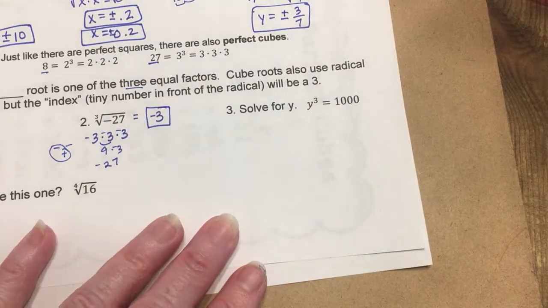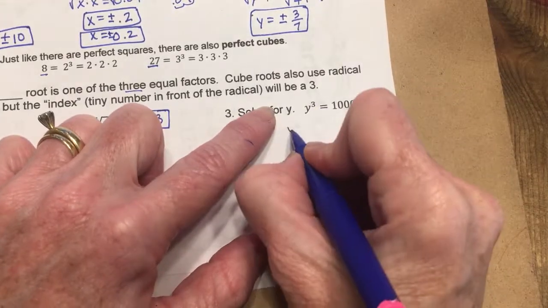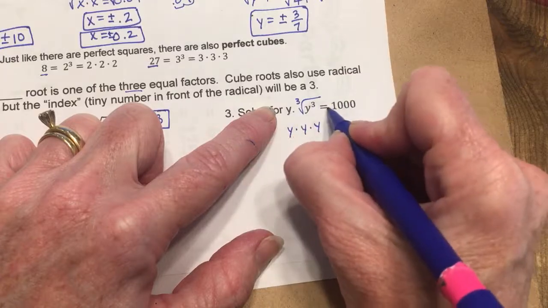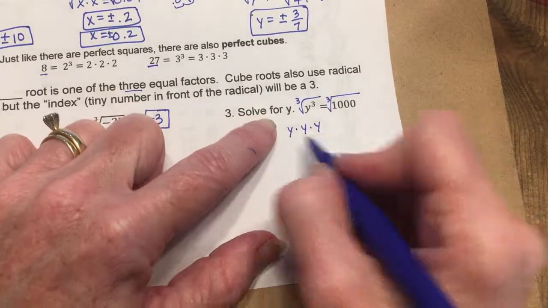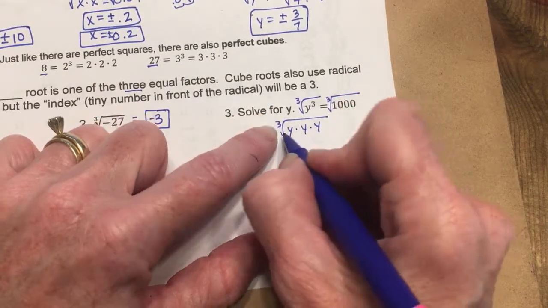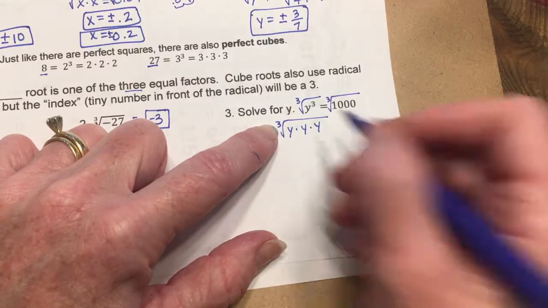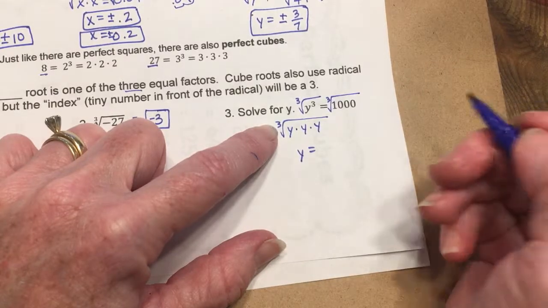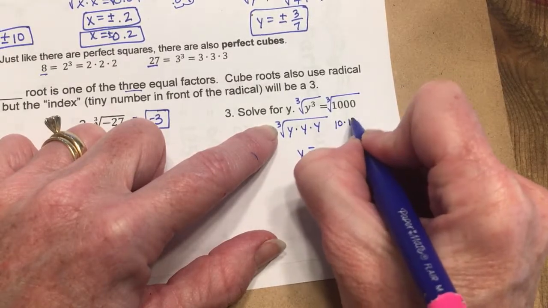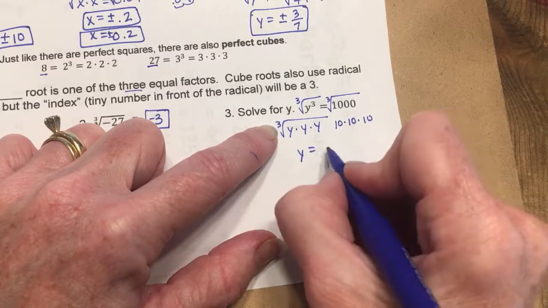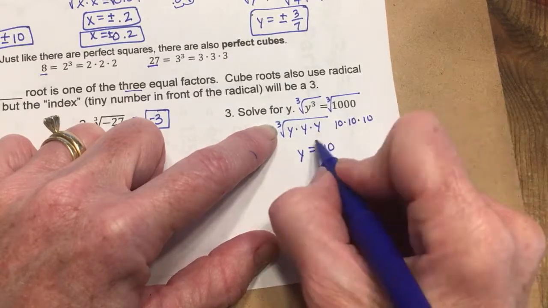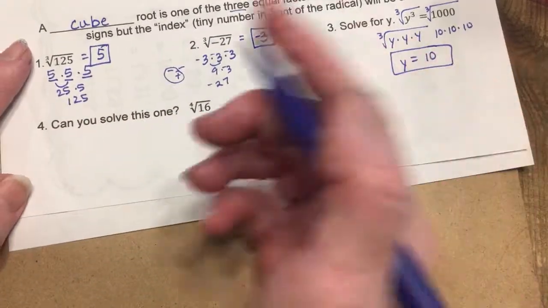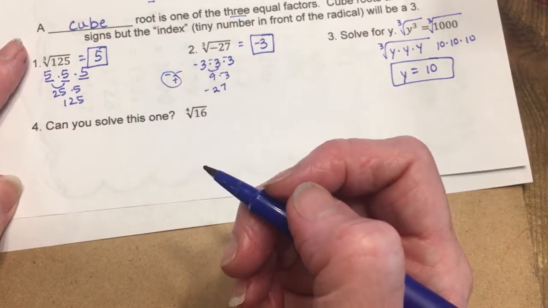You can use it to solve equations. Here, y to the 3rd power means 3 y's, right? So if I do the cube root, then I can figure out what y is. If I do the cube root of this, I'm asking myself what number 3 times is y cubed? Well, y. So what number 3 times is 1,000? Okay, well, hopefully this is one you know too. It's 10 times 10 times 10. So just one of them is y. Y equals 10.